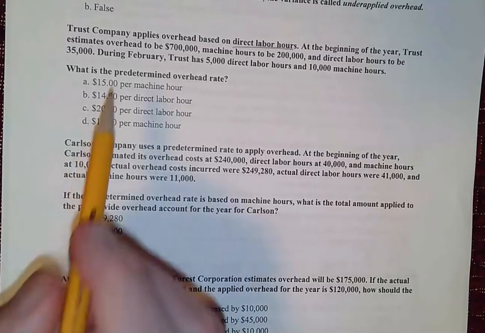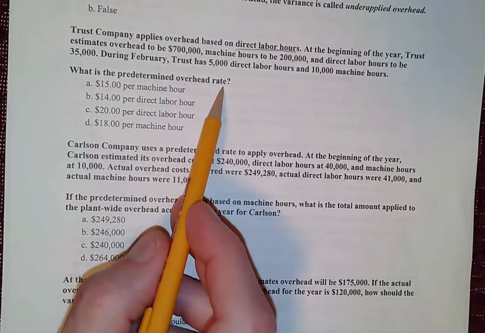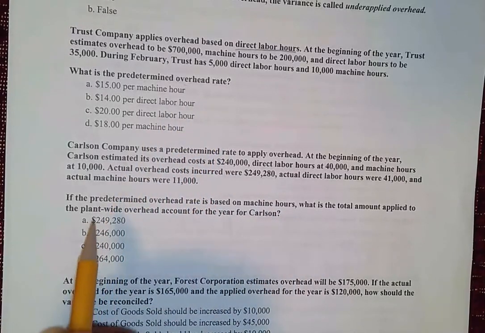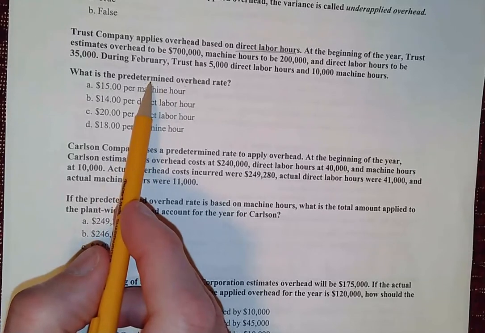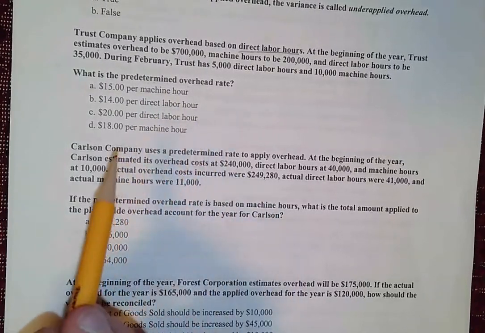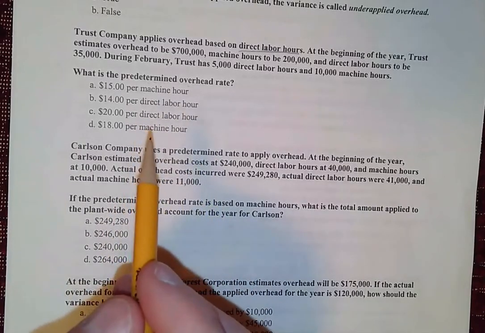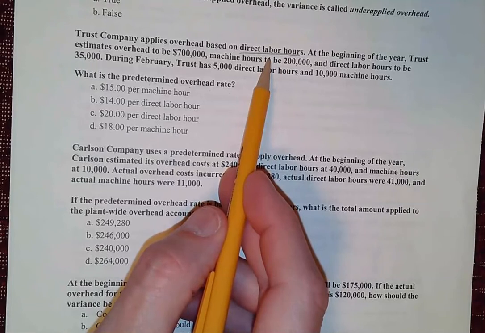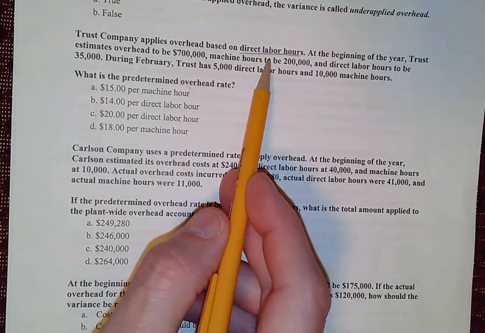The question is, what is the predetermined overhead rate? So it's very, very important here to understand that the only thing they are asking of us is the predetermined overhead rate. There are many distractors in this question. Number one, we've already established that we're going to apply overhead based on direct labor hours.